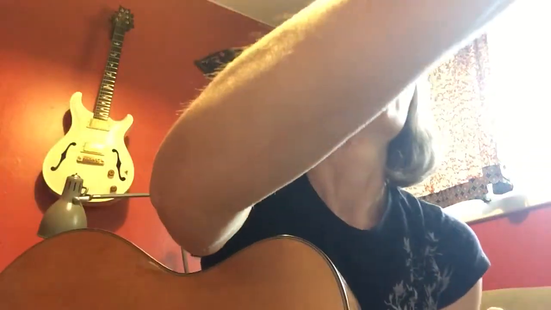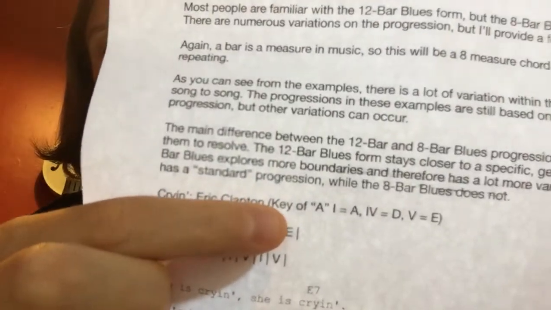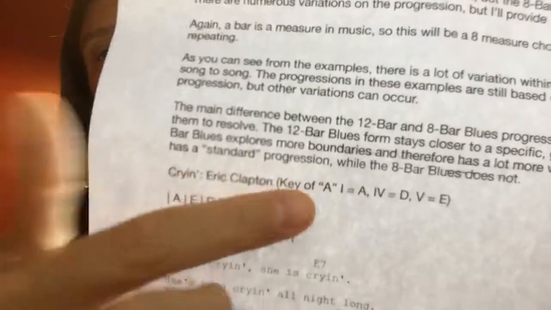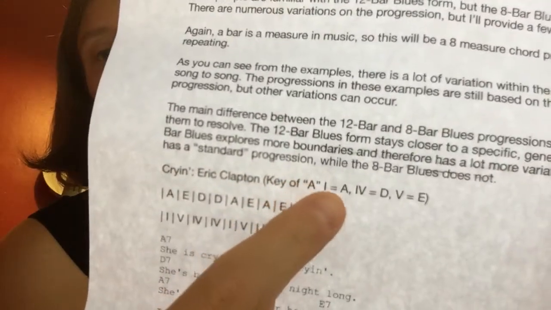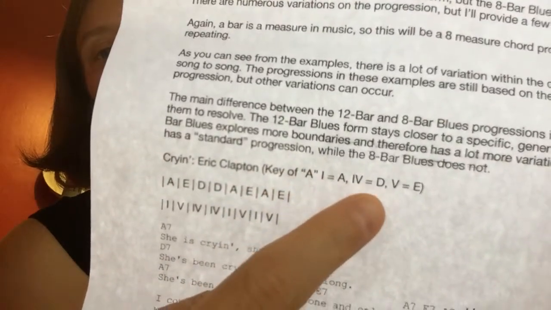So I already put up a video a while ago now of a great example of an 8-bar blues, Crying by Eric Clapton. So let's see if you can see this on this paper. So in Crying by Eric Clapton, we're talking about the key of A. So we have the 1 chord is A, the 4 chord is D, and the 5 chord is E.